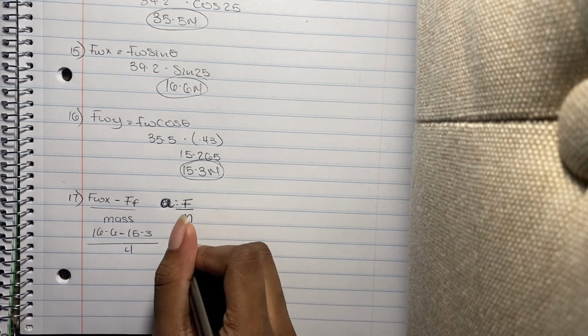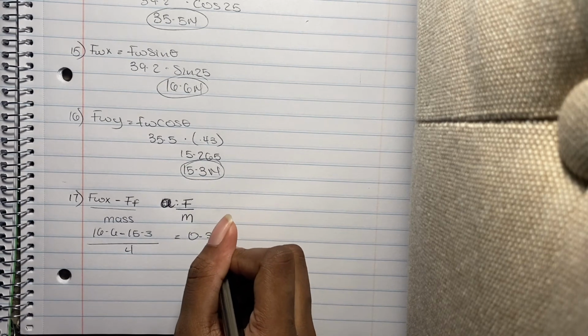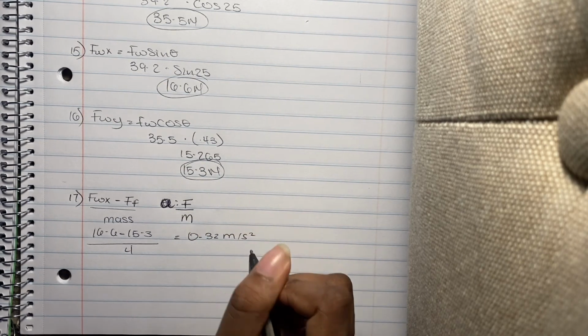So I did FWX, the one that determines acceleration, and subtracted the frictional force, which is 15.3. That would be 16.6 minus 15.3 divided by the mass of 4, and when I divided that out, I got 0.32 meters per second squared for my answer.